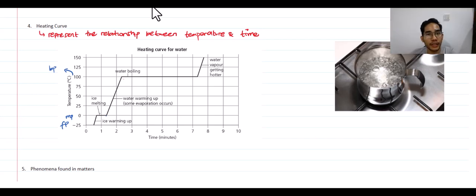All right. And then after all the liquid water has evaporated or boiled off, what remains is the gas or the water vapor, right? At this point, there's no liquid water left. There's only water vapor or steam. Then it will go up in temperature as we keep heating it.